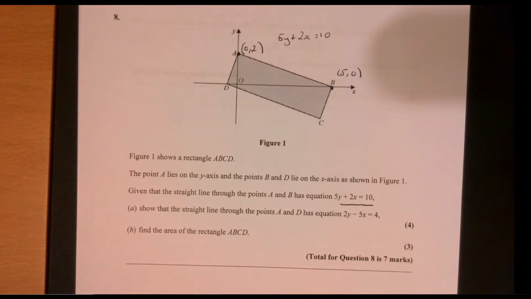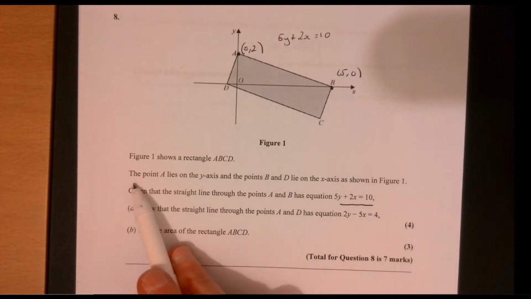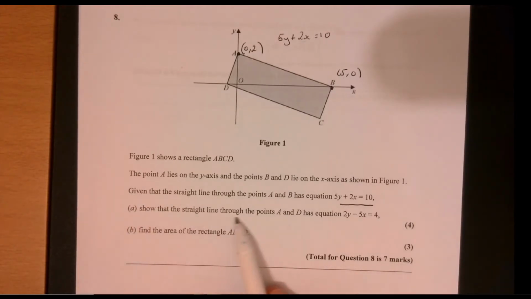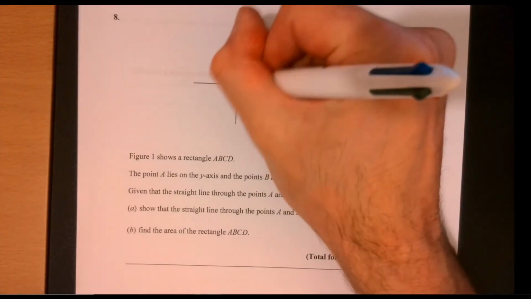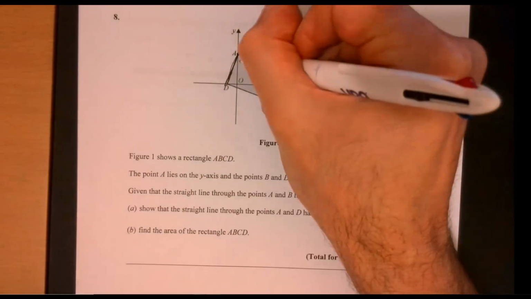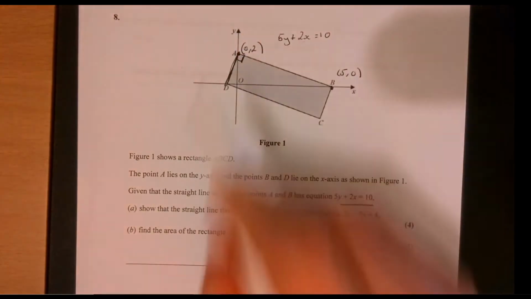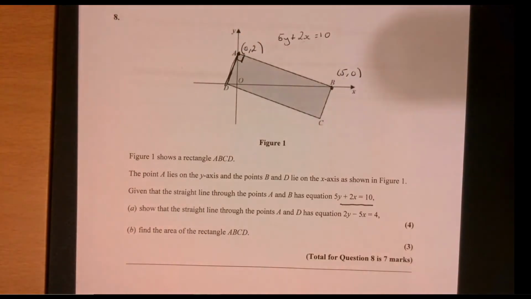Right, okay. Now let's focus on showing that a straight line passes through points A, D. So we need the equation of this line. Well, it's perpendicular to our line, and we've got a point that it goes through.